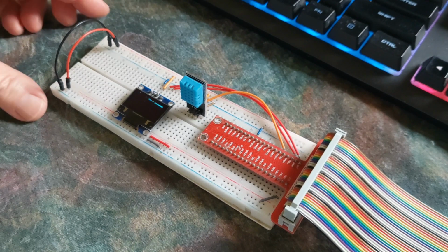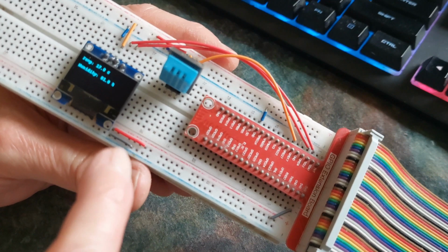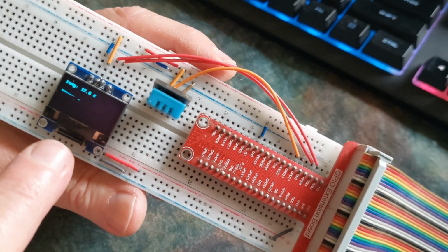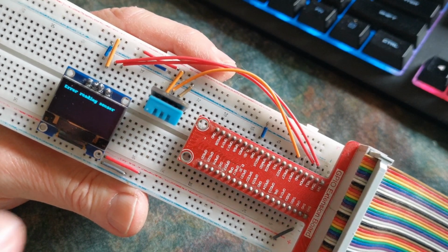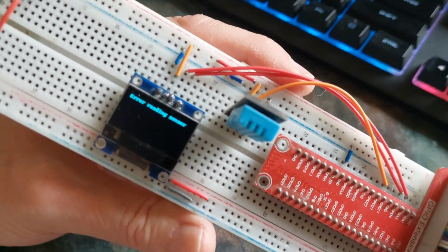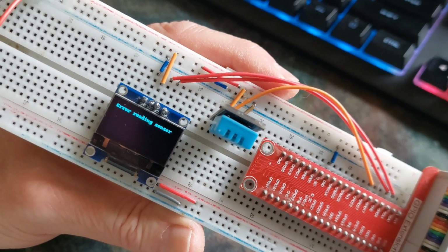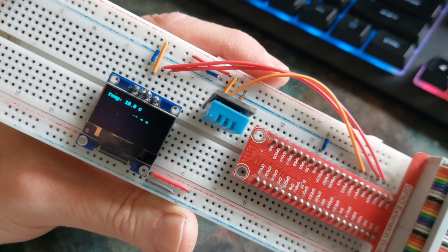Okay, going back to this, it's a pretty simple system. What we have here is a DHT11, which shows the values on an OLED screen, a small screen, and it'll give you the temperature in centigrade and the humidity, and so on.